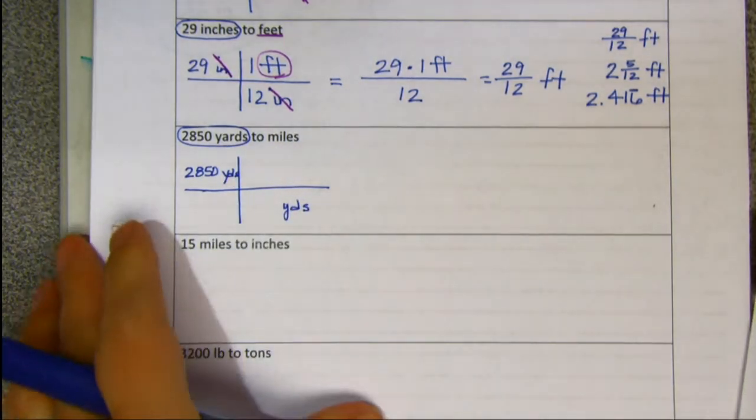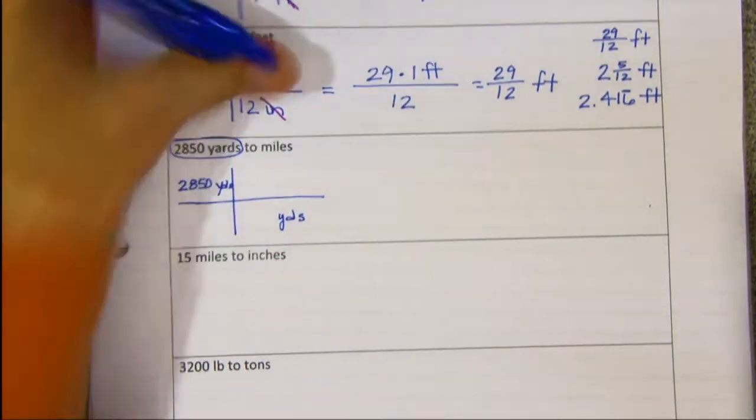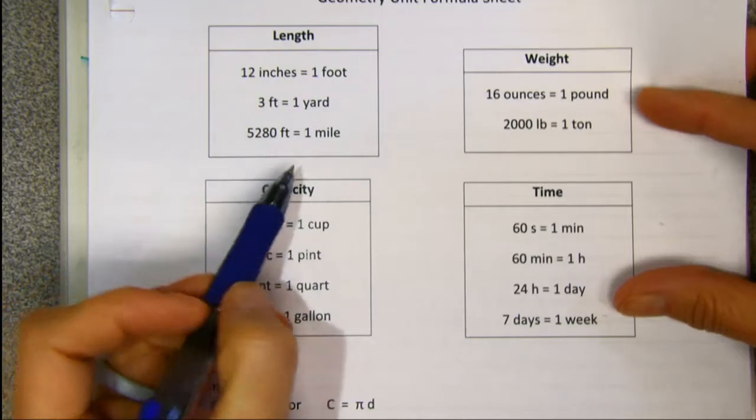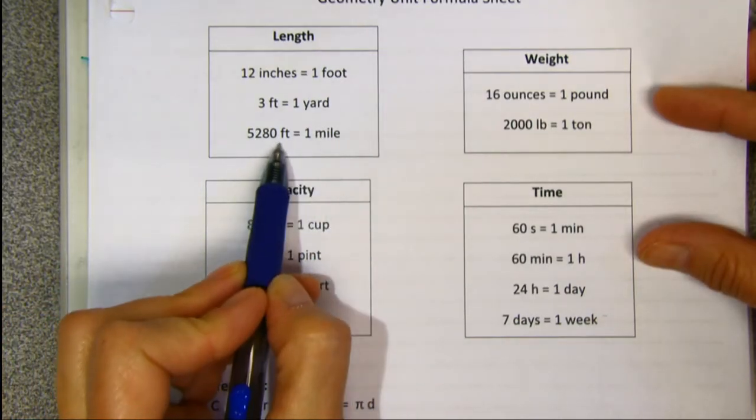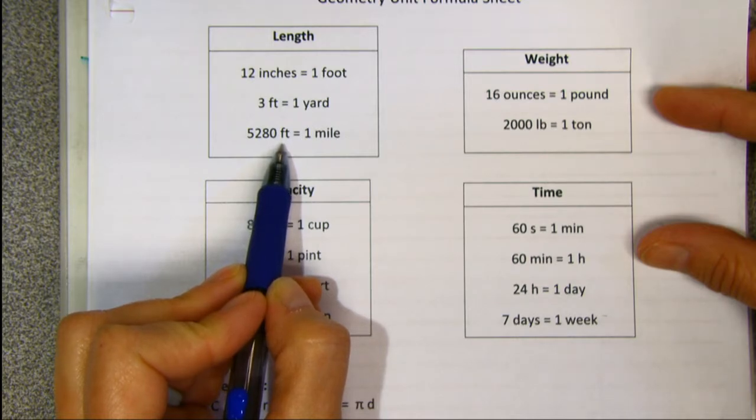All right, so I'm going to come over here, and here's miles, but my unit conversion is to feet. All right, so I need to go to, or I'm starting with yards.